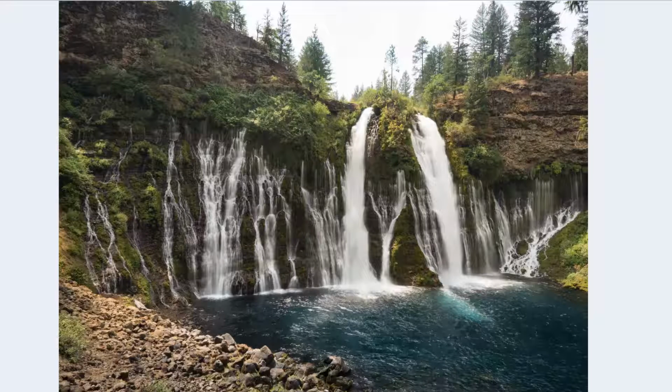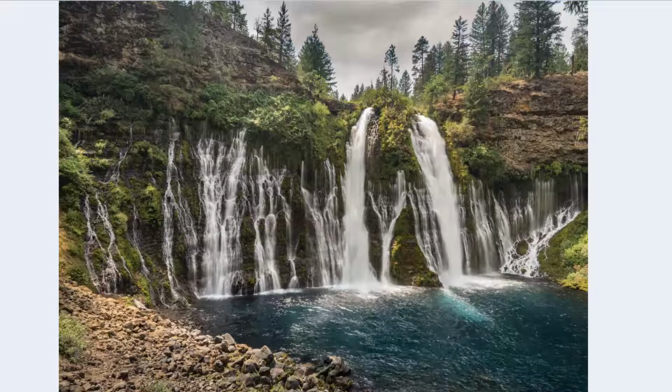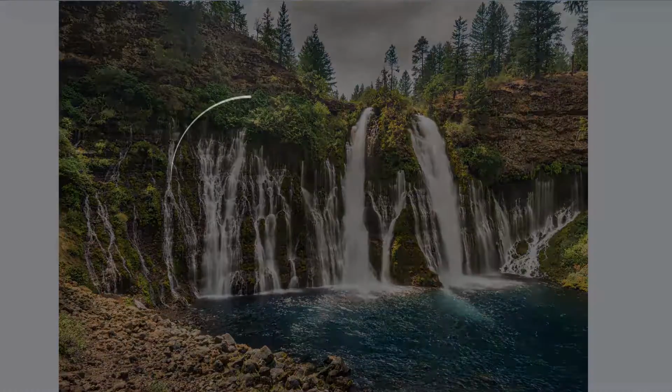From this to this in just a few easy steps in Photoshop and Lightroom.